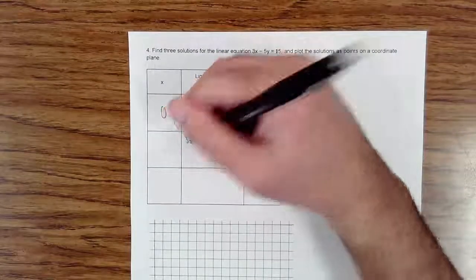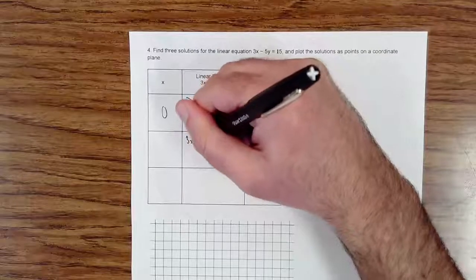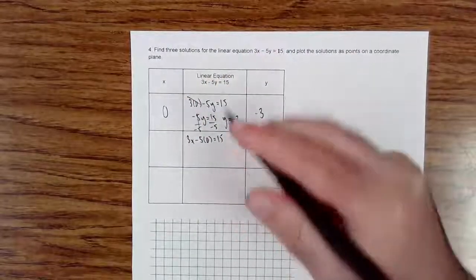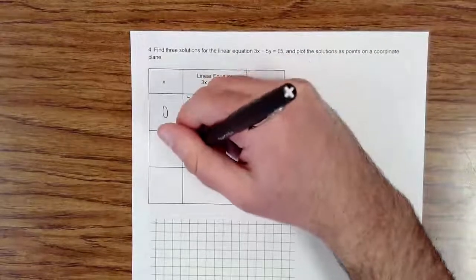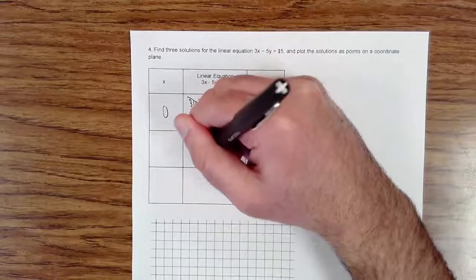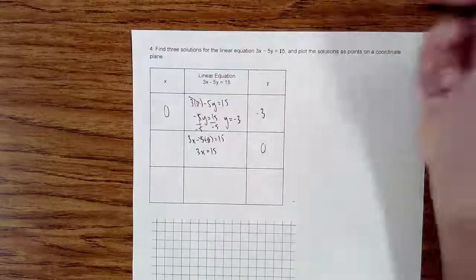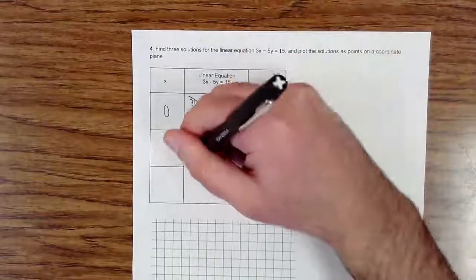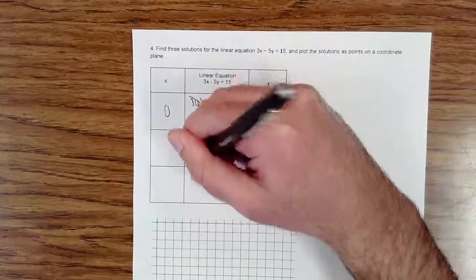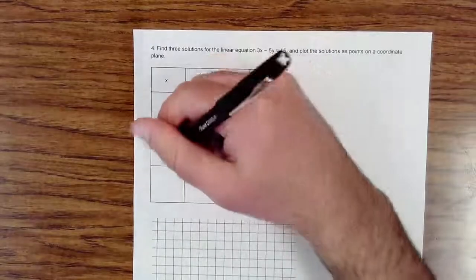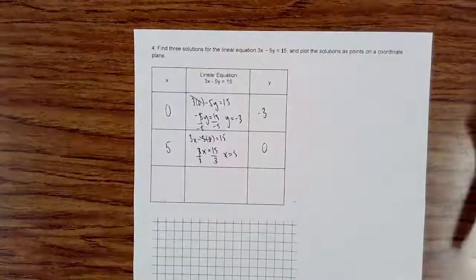All right, now I'm going to plug 0 into y of the same equation. So we get 3x minus 5 times 0 equals 15. See how I plug the 0 into the y now? So that makes 0, right? 3x minus 5 times 0 is 0, so that's going to go away. So we get 3x equals 15. Going to divide by 3 on both sides of the equation, giving me x is equal to 5. So when y equals 0, x equals 5.